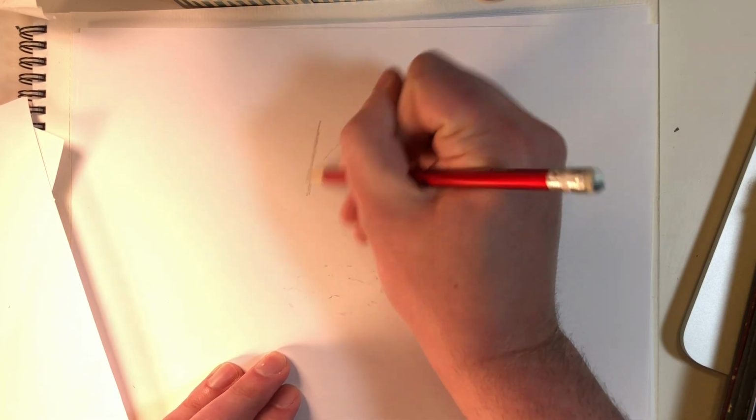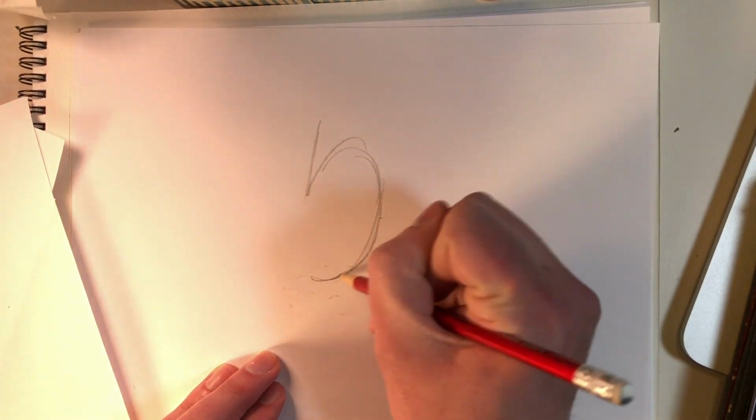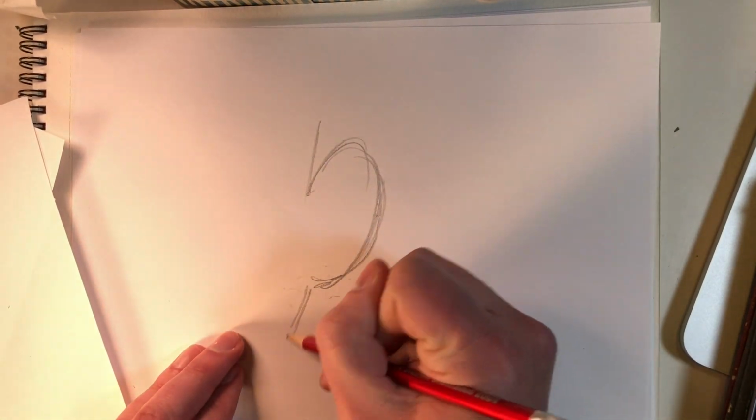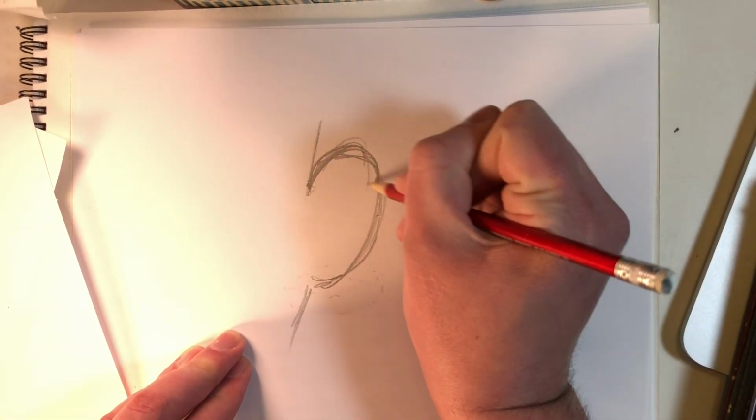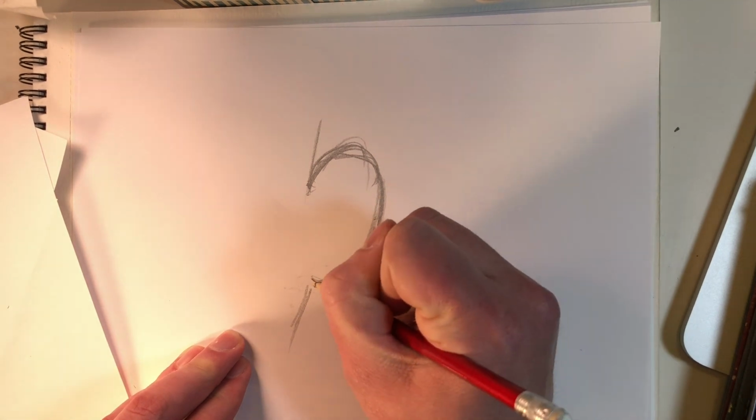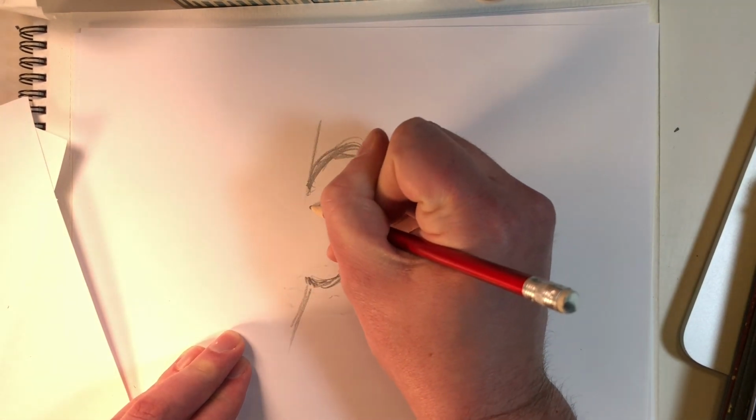So now let's take a look at drawing an ear. So think about an ear almost like a capital letter C, in this case a backwards one, or like the handle of a coffee mug is a good shape to describe an ear.